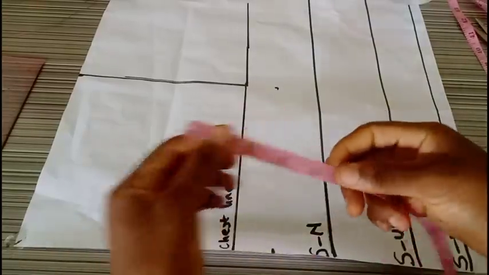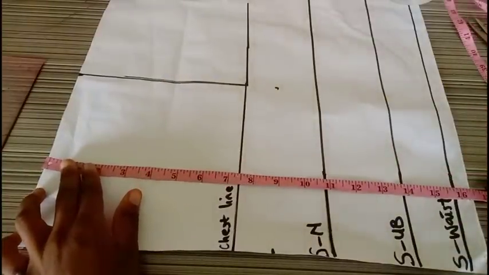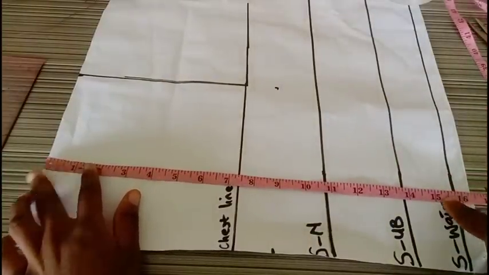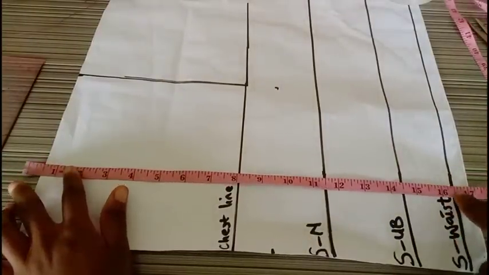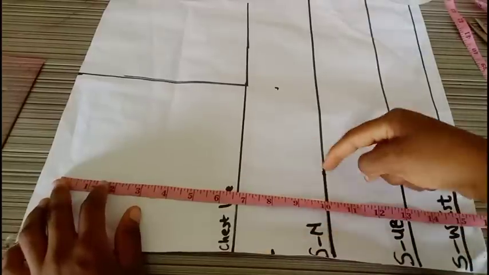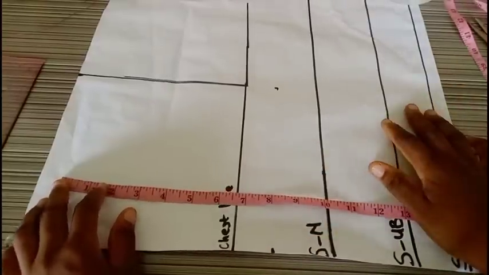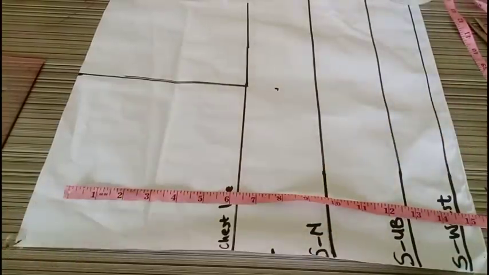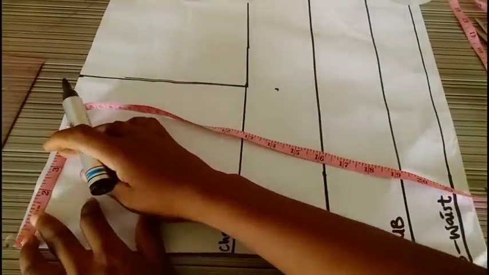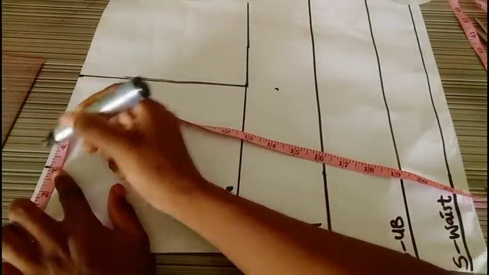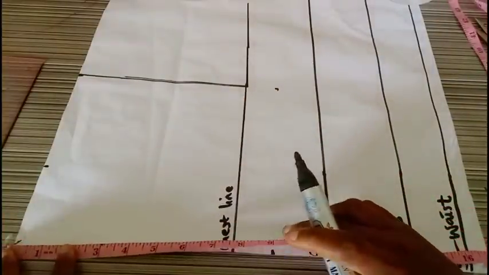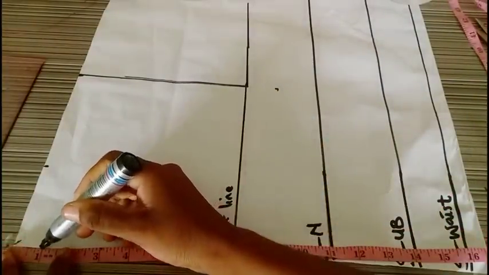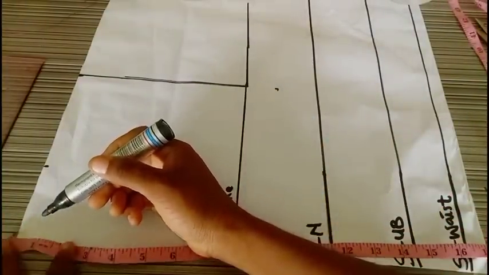So now to the front block and the back block, I'm going to be leaving a video link in the description, which is a detailed video of how to draft a front and a back block. You're going to get to understand better if you're a total beginner. But for this particular video, I'm going to be drafting my back and my front block together. So that is why I'm going to be having 2 necklines, as you can see.